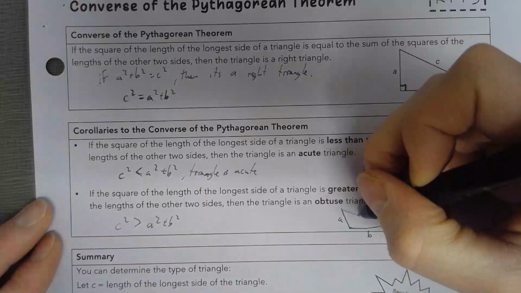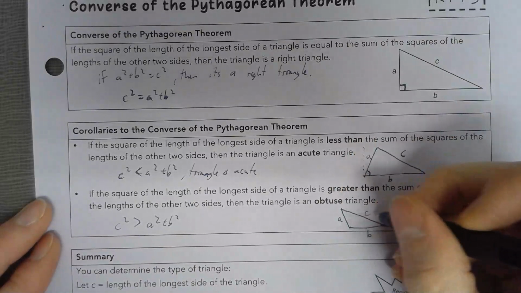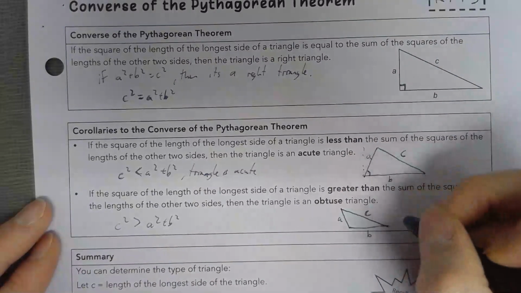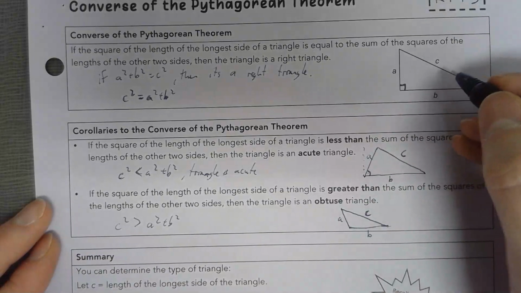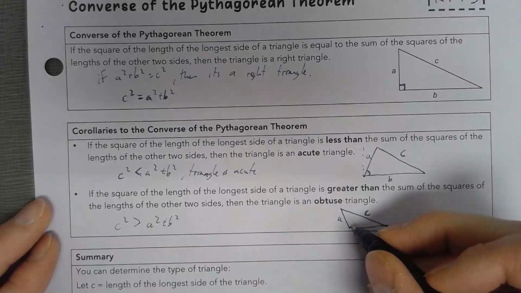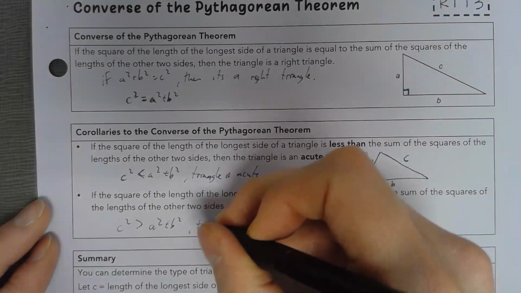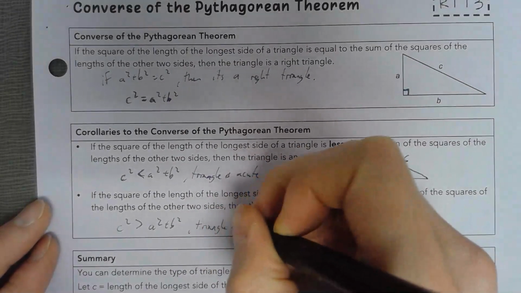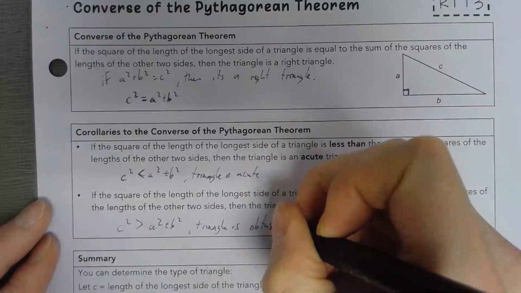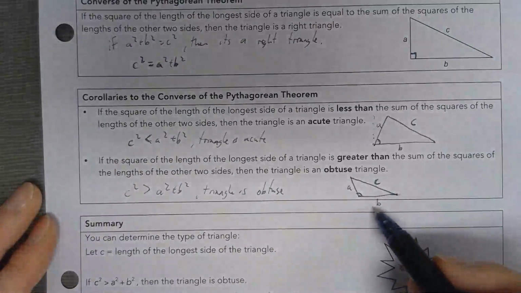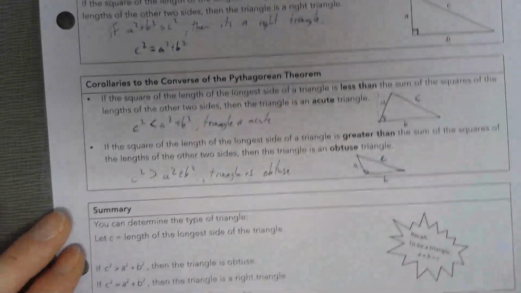That would mean c is going to have to be bigger than the c in the picture, and this angle here is going to be an obtuse angle. The triangle is obtuse. That angle is going to have to be bigger than 90 degrees.